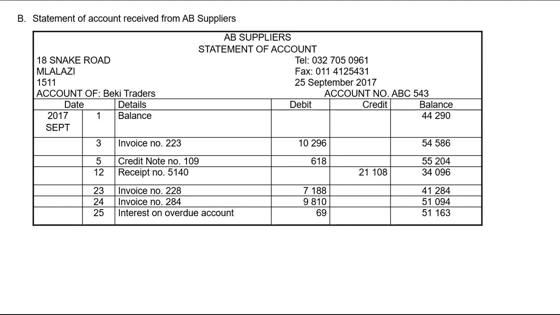In their books, Becky Traders will be a debtor. So when we buy from them, they debit. When we return goods, they credit. When we pay them, they credit. When they give us discounts, they credit. When they charge us interest, they debit. And we do the opposite of all of that, because to us, they are a creditor.